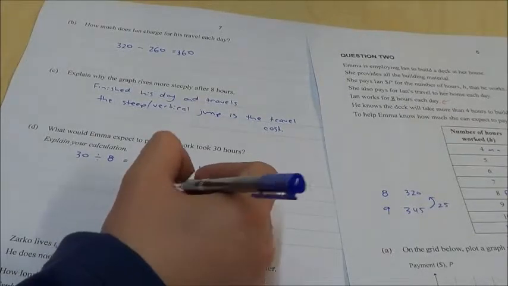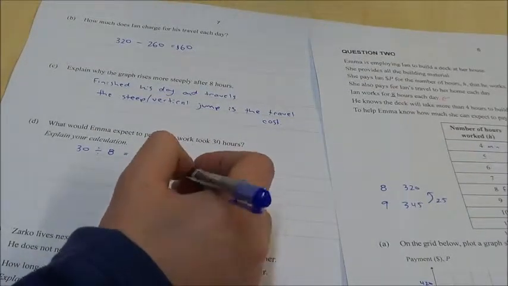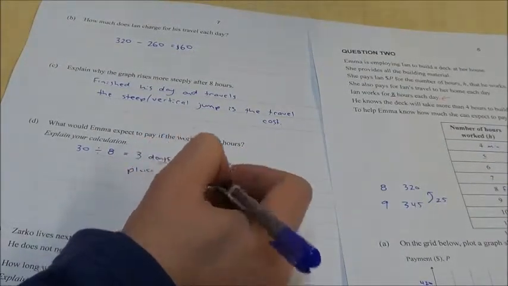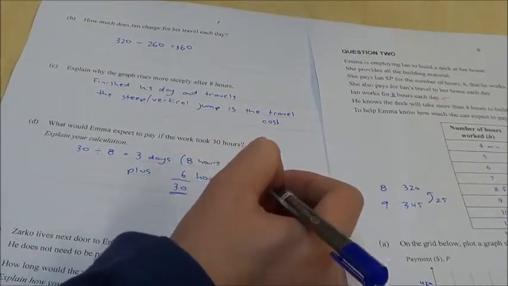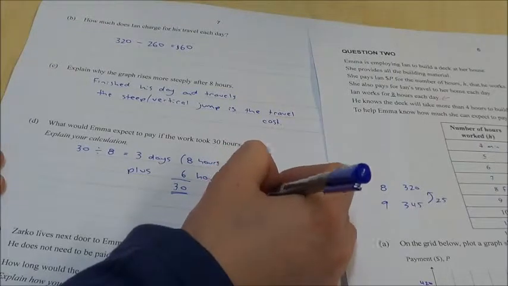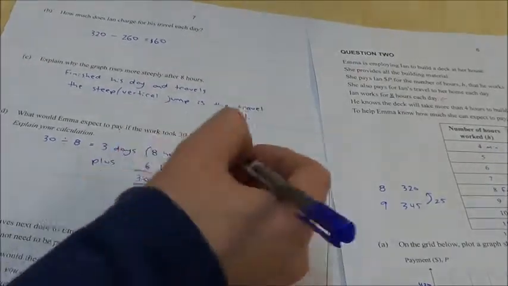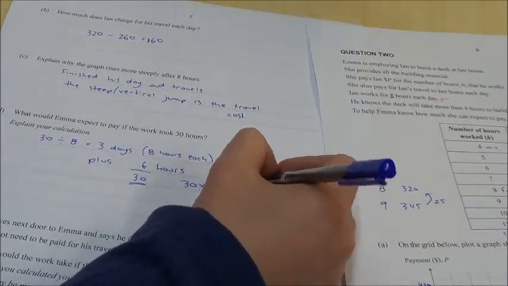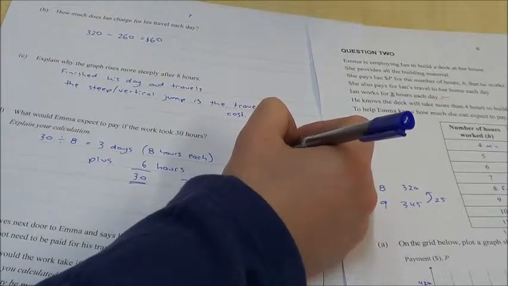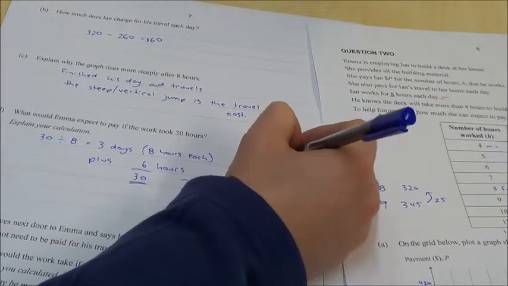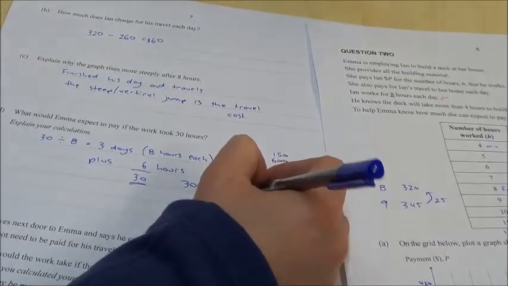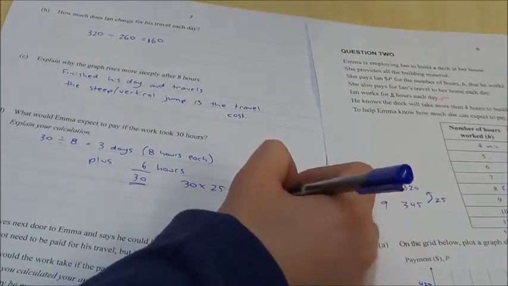That's a total of 30. That works. And 30 times $25 is going to be 150 plus 600, $750 there. That's wages.